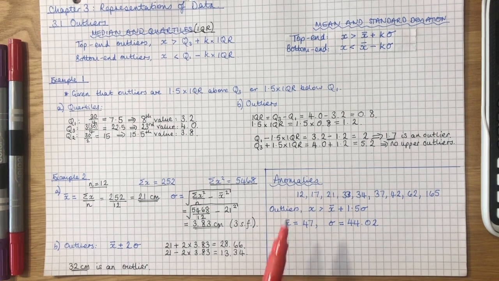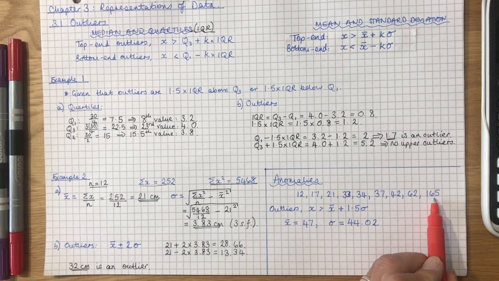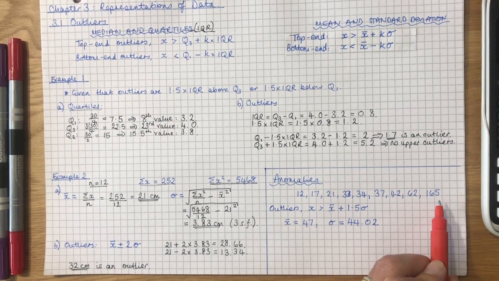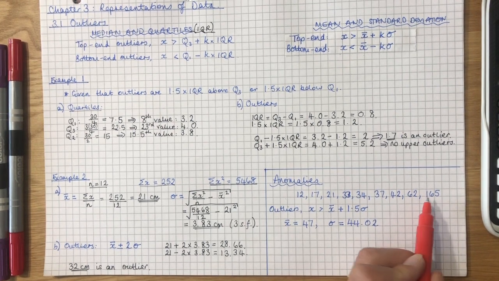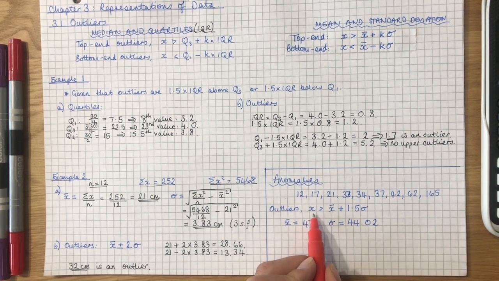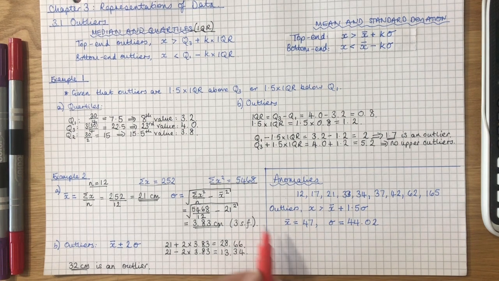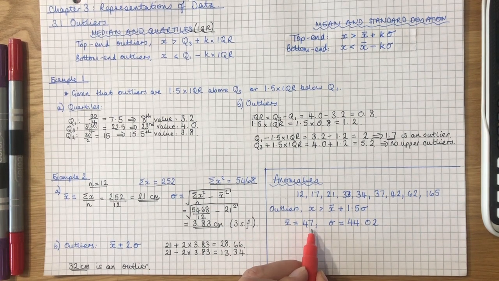However, let's look at these data here. These are the ages of people at a birthday party. And looking along, I can see we've got one person at this party who's 165. That's clearly an anomaly. That is not meant to be there. Let's do this mathematically. I mean, it's kind of obvious, isn't it? But let's do it mathematically. Let's say the outliers are anything that's 1.5 standard deviations above the mean. So for these data, the mean is 47, the standard deviation is 44.02.